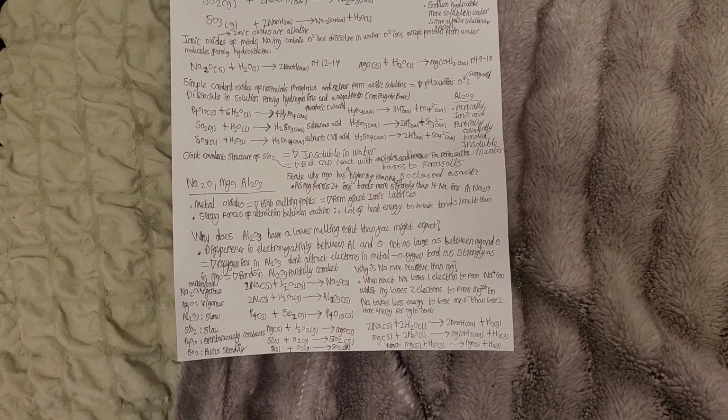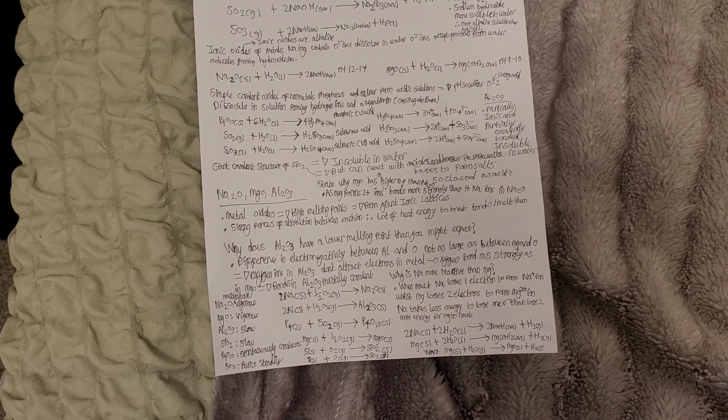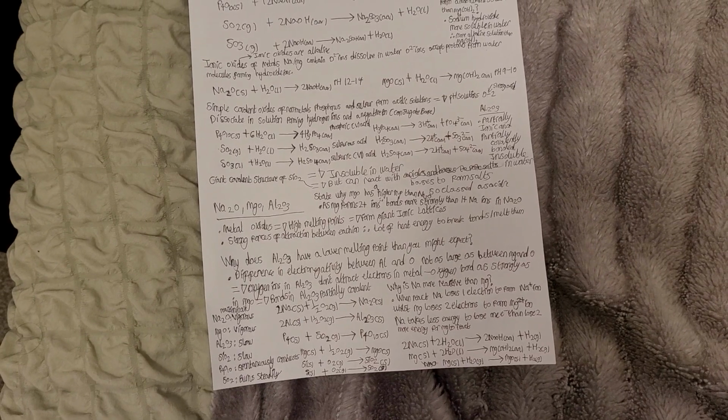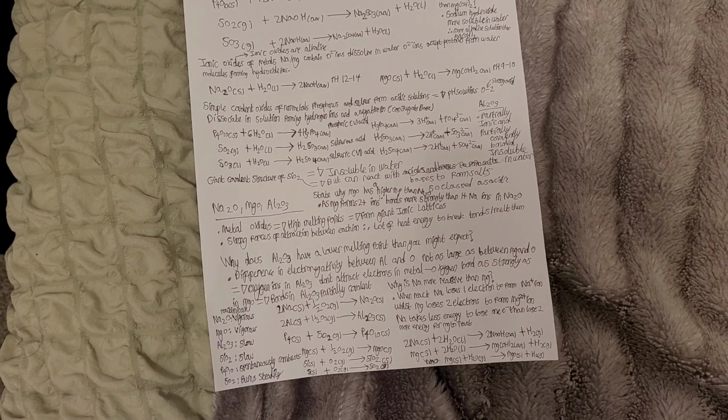Reaction of these oxides in water: sodium oxide vigorous, magnesium oxide vigorous, aluminium oxide slow. It'd be faster if it's powdered. Silicon dioxide slow. P4O10, phosphorus oxide, spontaneously combusts.